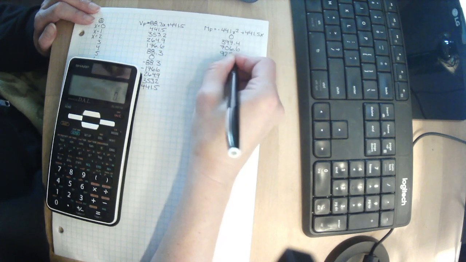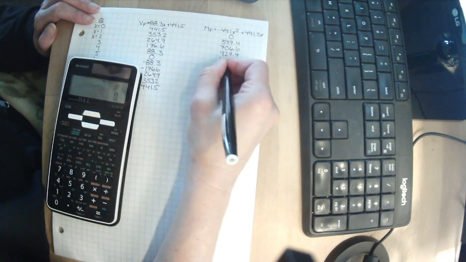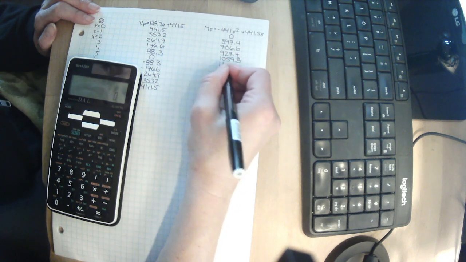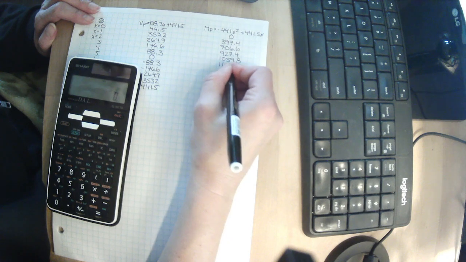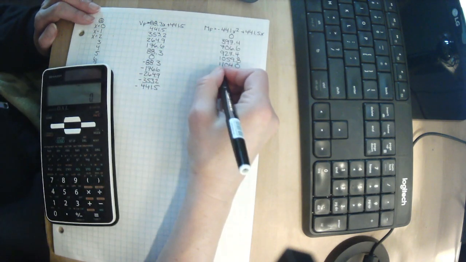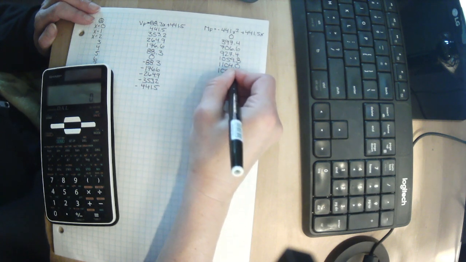I know I'm on borrowed time before those kids wake up, or at least one of them. Look at this, at the 5 mark, it looks like it peaks, and then it starts to go down.